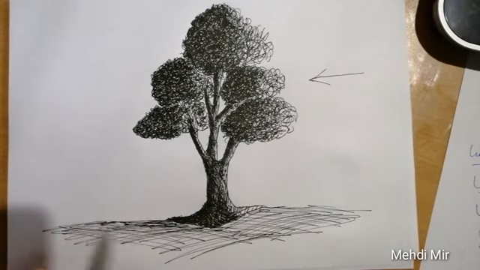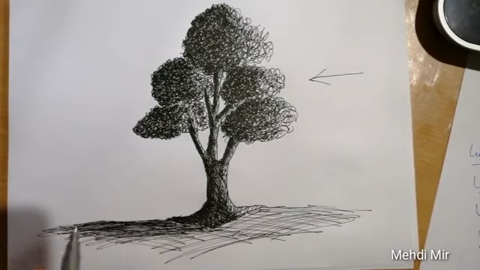Okay. From this side will be the shadow of the tree, so it will be darker. So I'm going to make it darker. Okay.